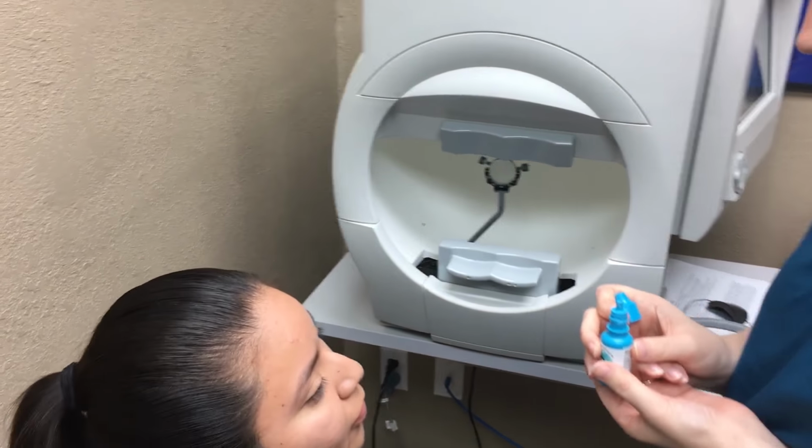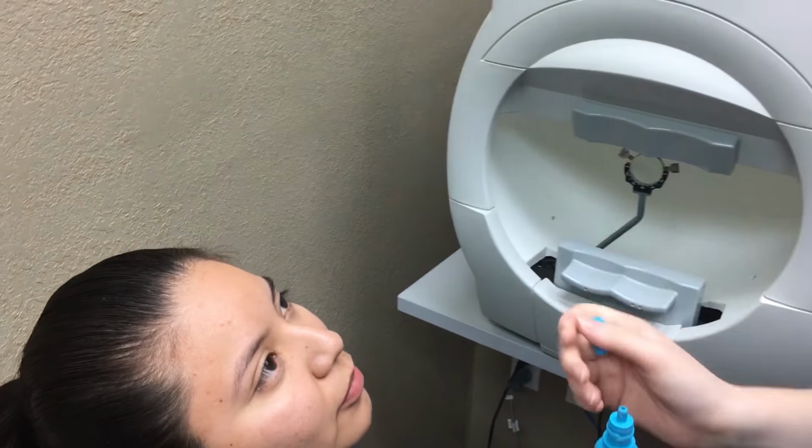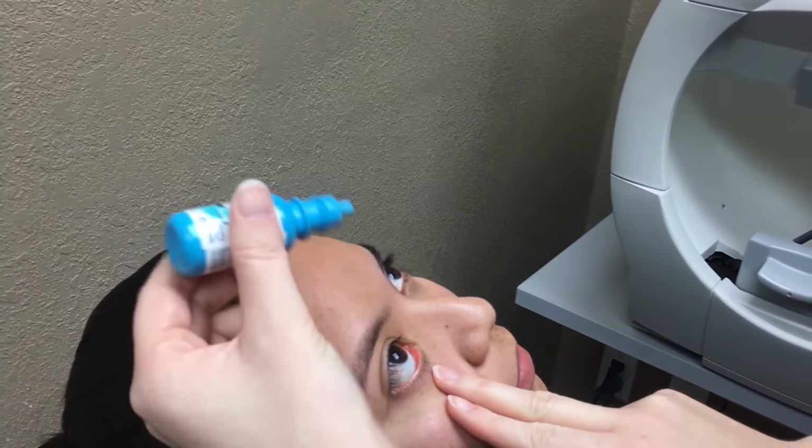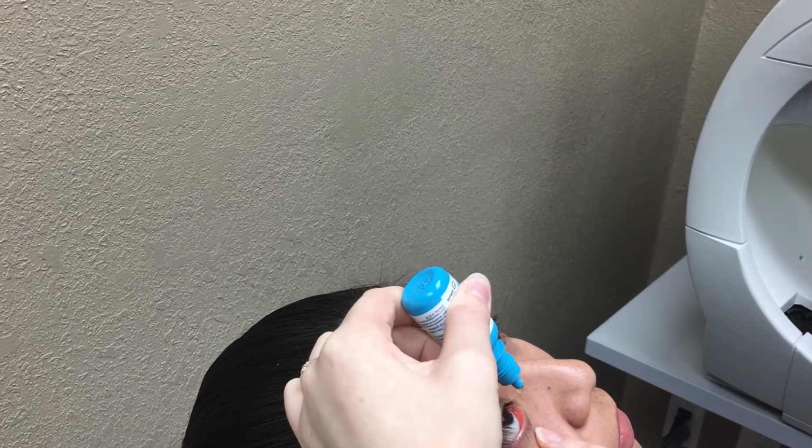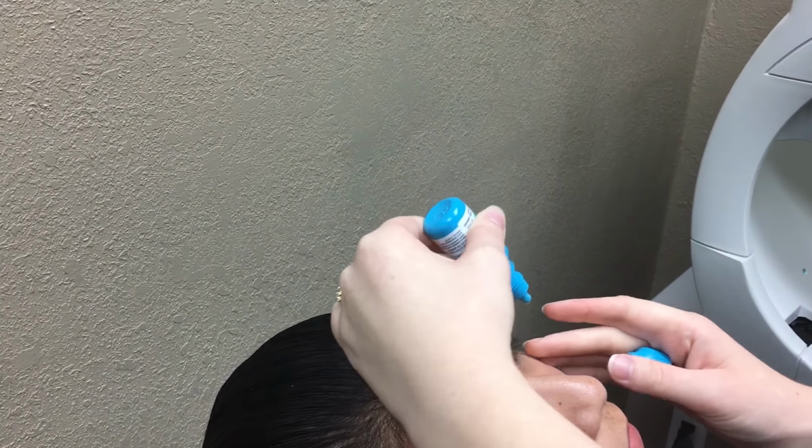Okay, I'll be putting an artificial tear in your eye. Please put your chin up and look way up high. I will pull down on the lower lid. Without touching the tip of the bottle to the eye, I will squeeze 1 drop out. And we will do the other eye.